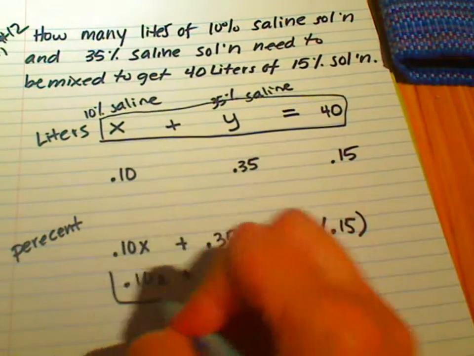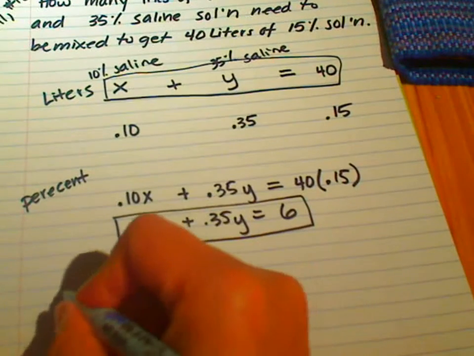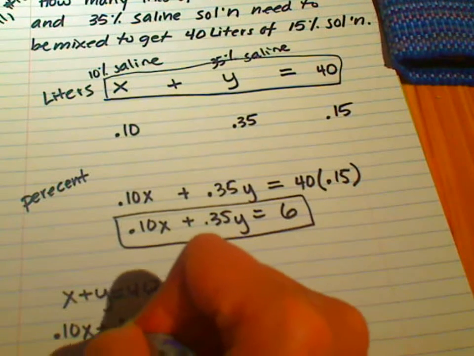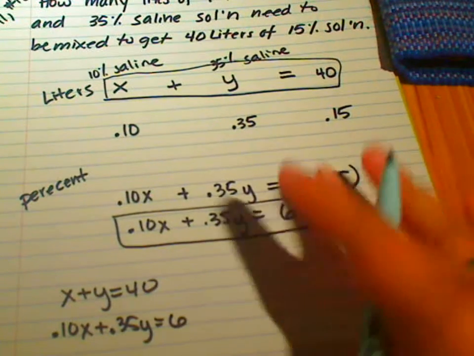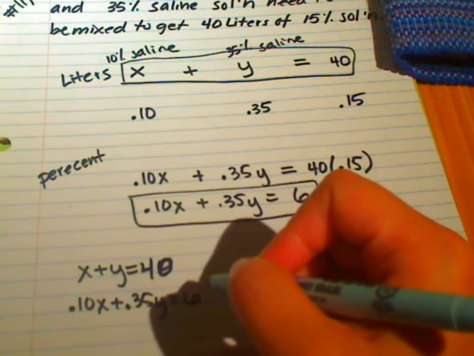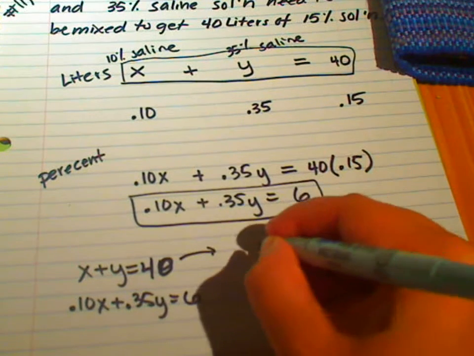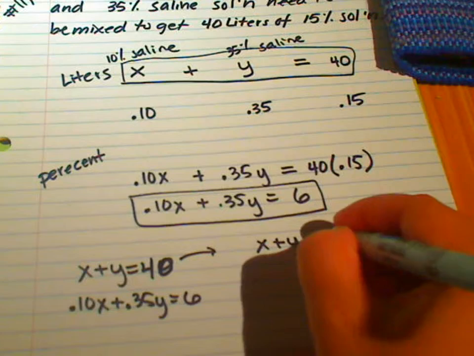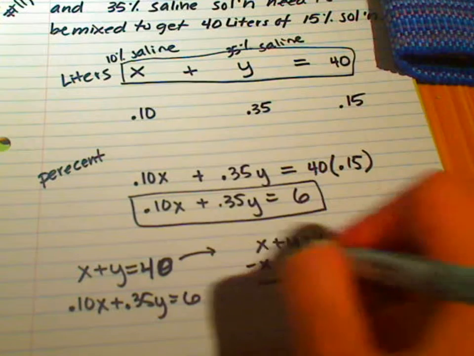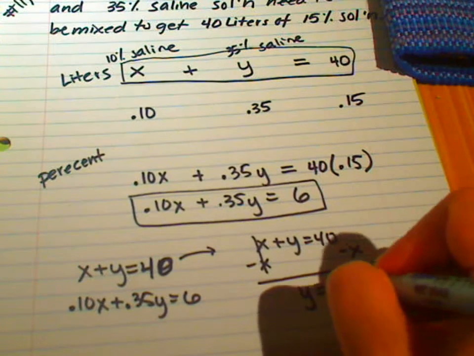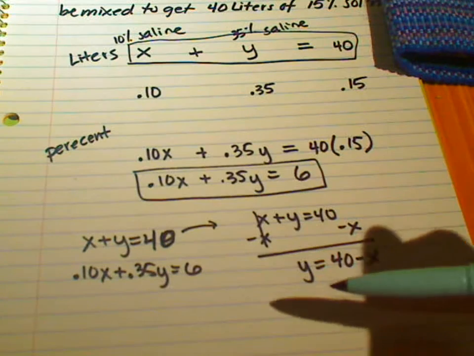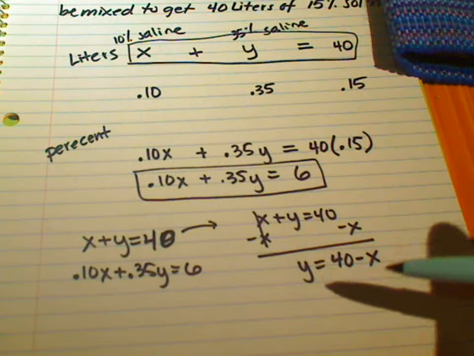So I've simplified that equation. I'm going to use that with the top. So I have x plus y equals 40, and 0.10x plus 0.35y equals 6. And now I'm going to actually do substitution because I don't really want to deal with these decimals. I'm going to take this equation, x plus y equals 40, and I am actually going to subtract x from both sides. So I end up with y equals 40 minus x. Now the reason I'm doing this is because I don't want to really deal with these decimals, only as much as I have to.